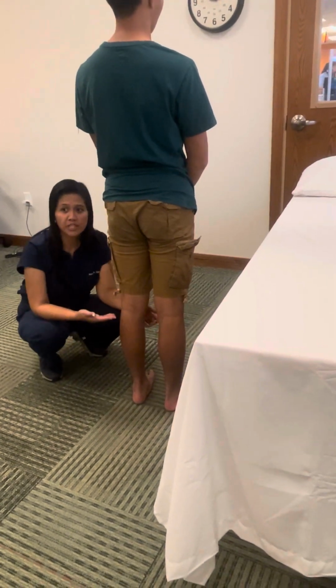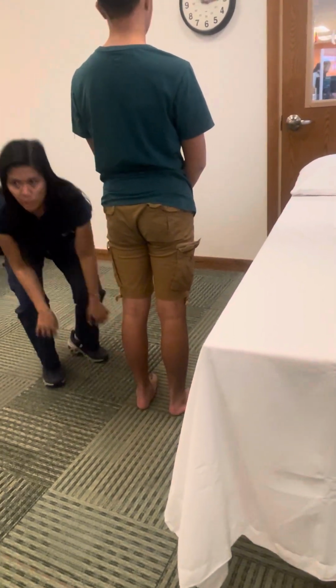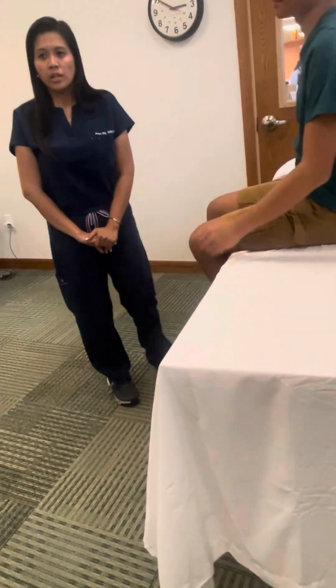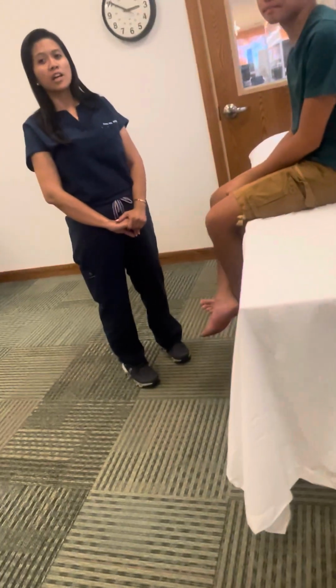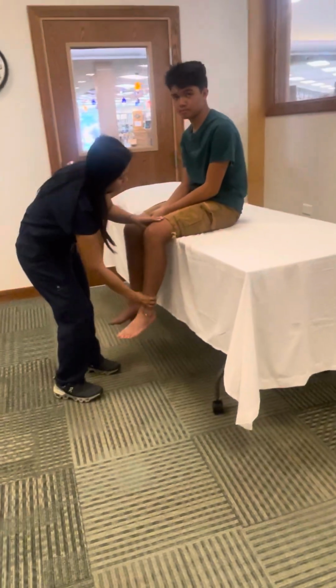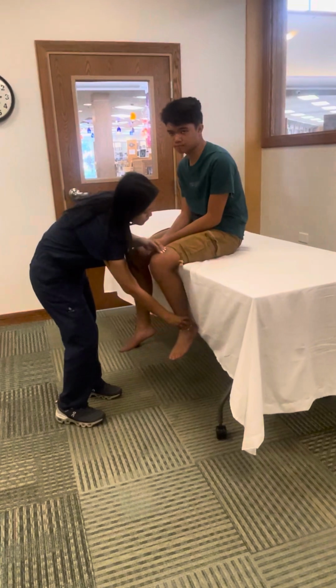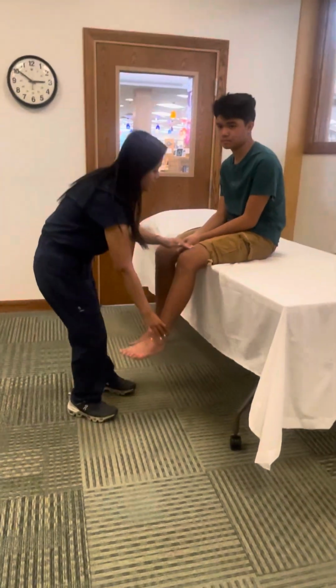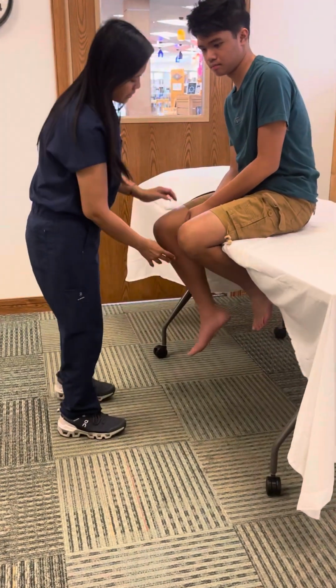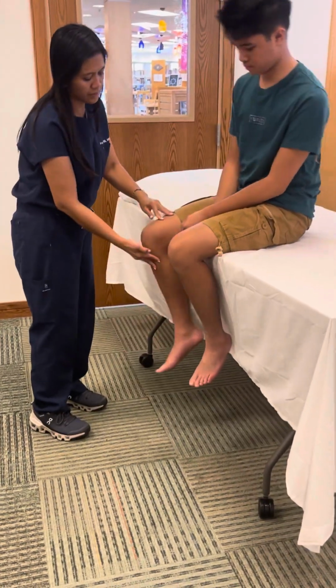So I will have the patient sit again for the range of motion of the knee through flexion and extension. So extend the knee and flex it back. Extend, and then flex. Extend and then flex.